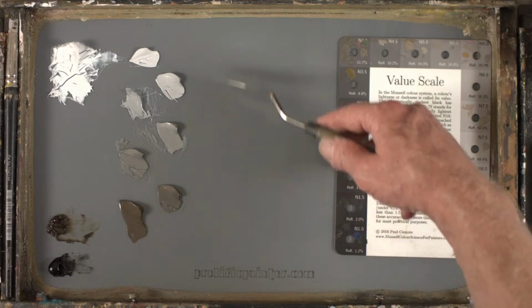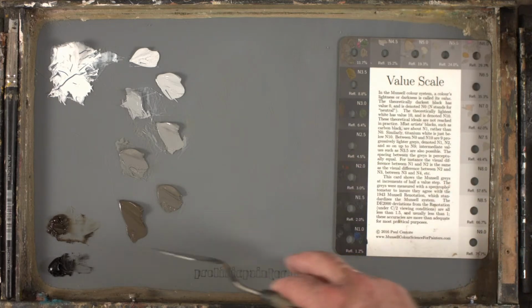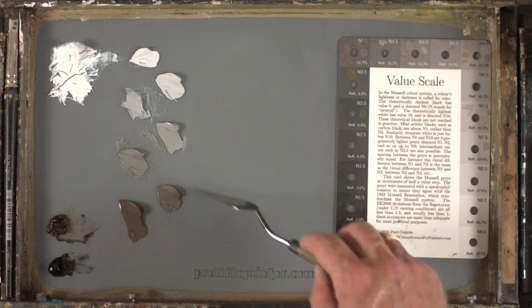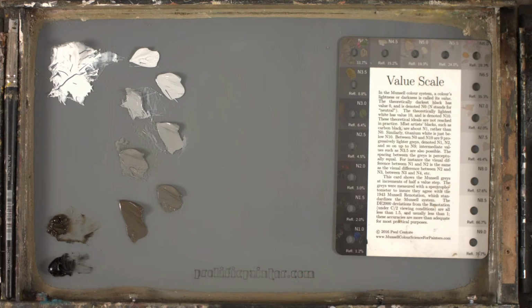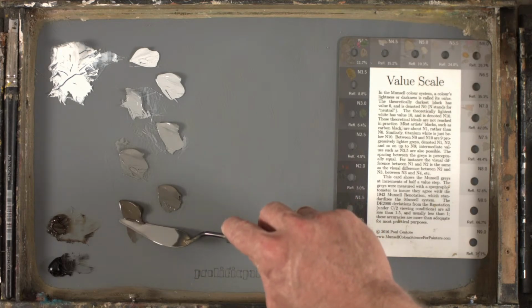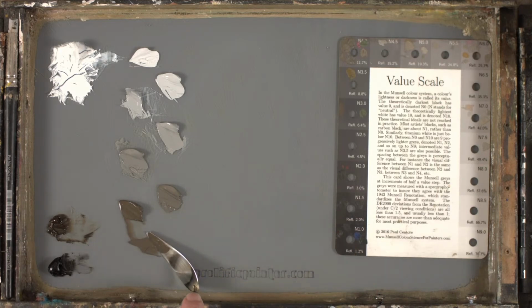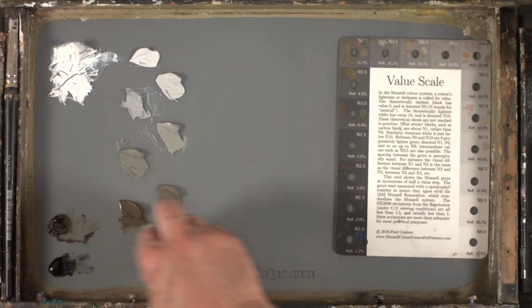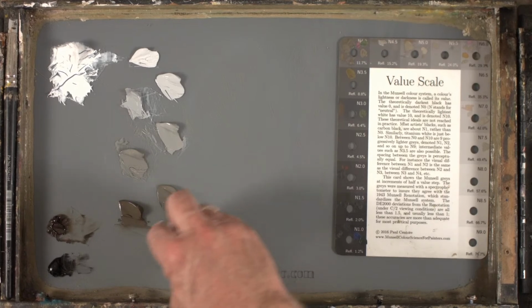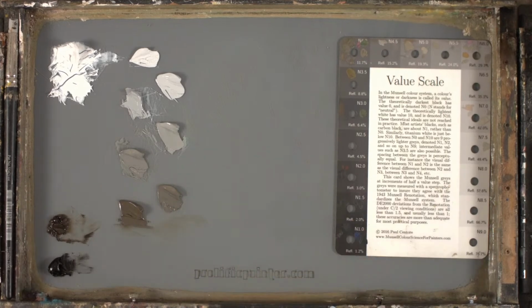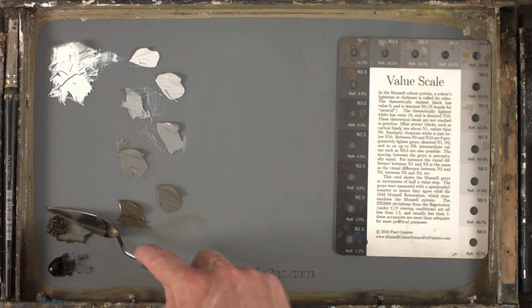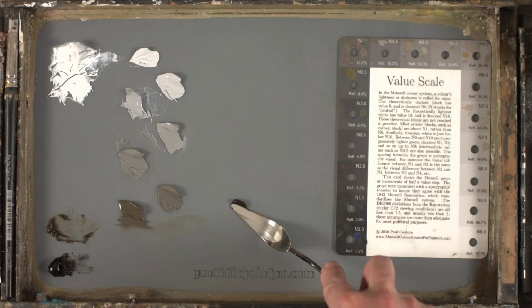So similarly as we did with the top, we need 2 more values now. So we've gone 5, 4, 3. So then we need a value 2 and a value 1. Now raw umber is just about a value 1 anyway. Slightly below. But I do want a 2. And what I tend to find is I often run out of these lower values, the 3 and the 4. So I'm going to mix my 2 separately.